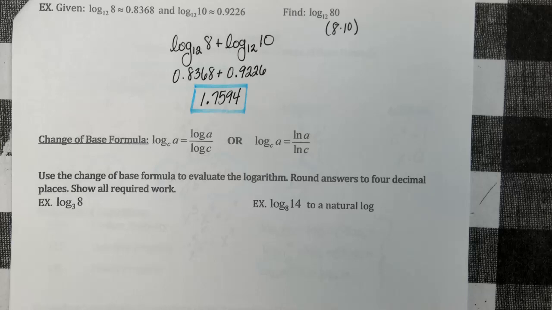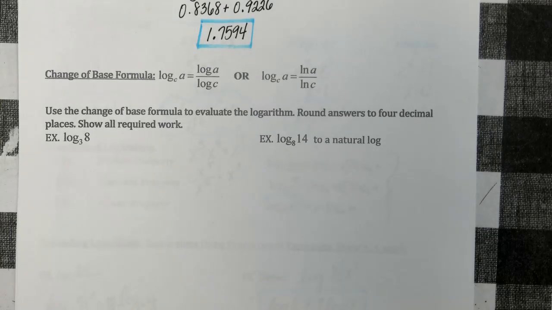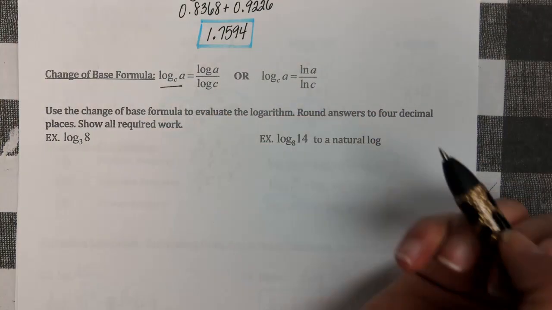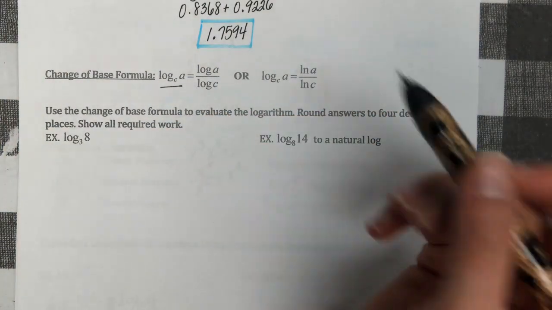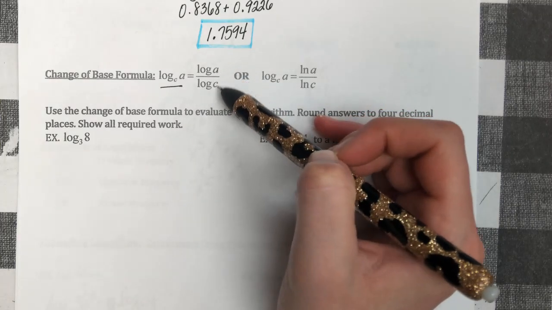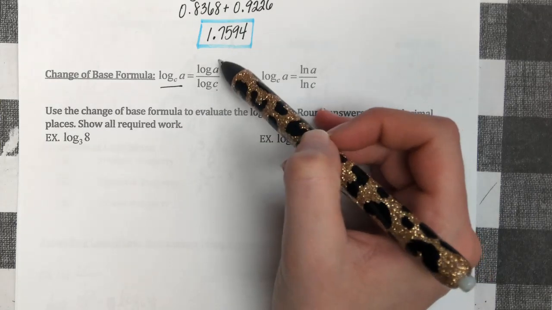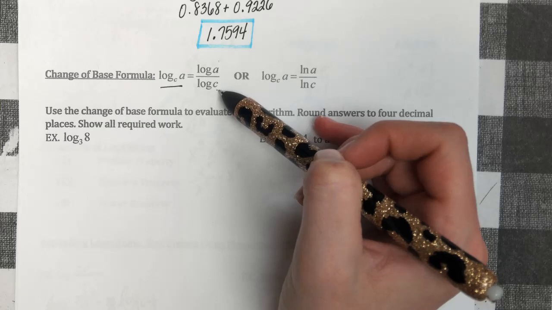Last 2 examples. Change of base formula. You need to know it. You've got to memorize it. I'm not going to give it to you, but it's so easy. Okay, if I have log base c of a, and I want to change the base to common log, then my formula is log of a divided by log of c. I now put it into a common log, and I get the value.